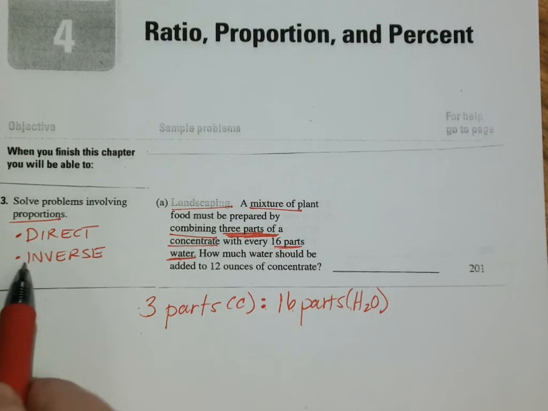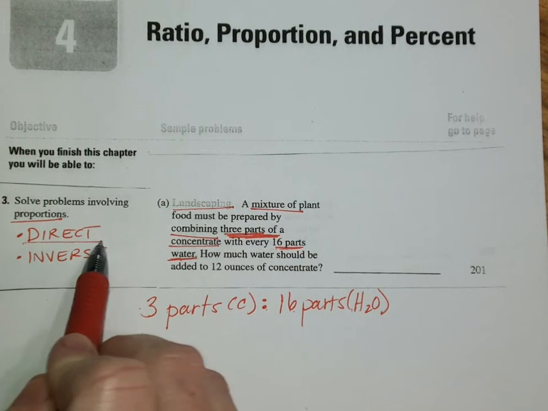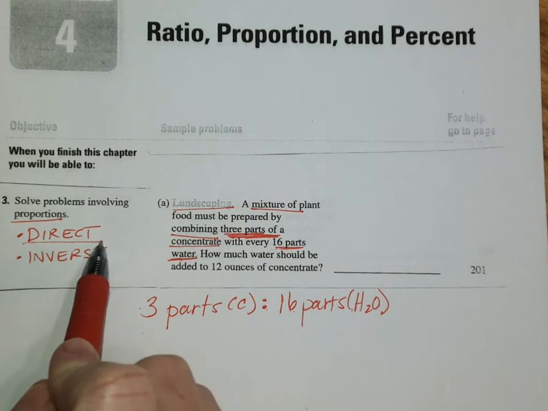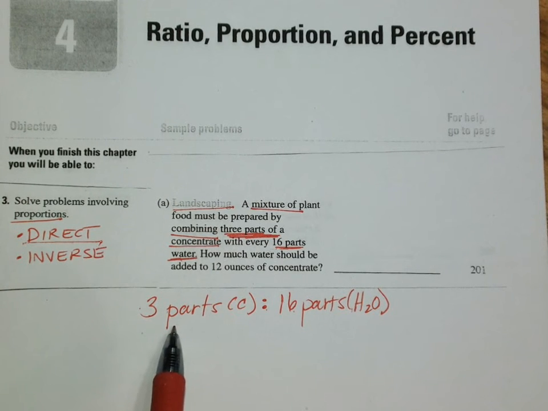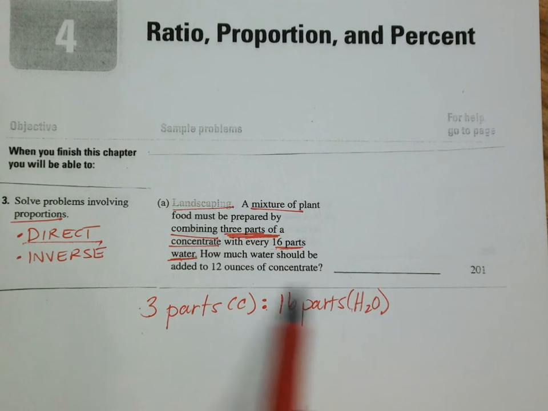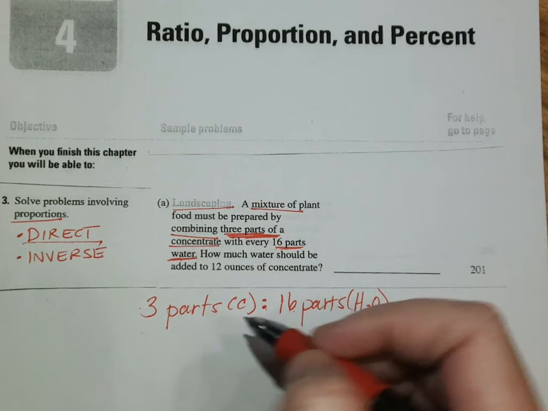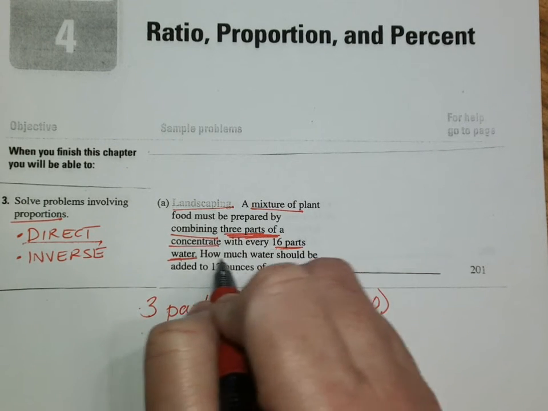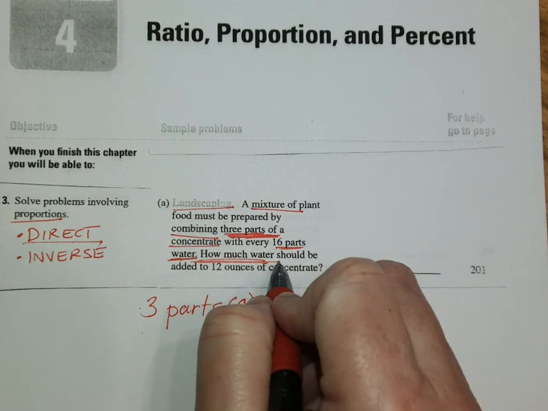So the question in the word problem says, how much water should be added to 12 ounces of concentrate? We want to know how much water. And it's going to be in ounces, because the question says how much water should be added to 12 ounces. Now, ounces could be the same thing as a part. The part is kind of like a unit.